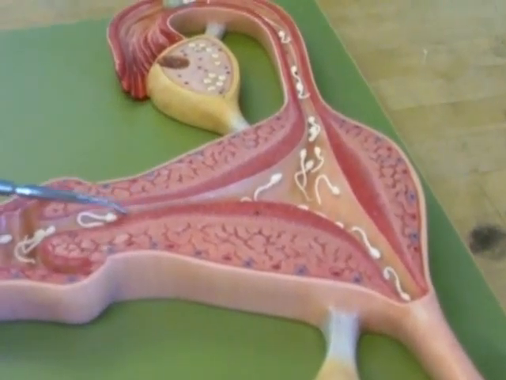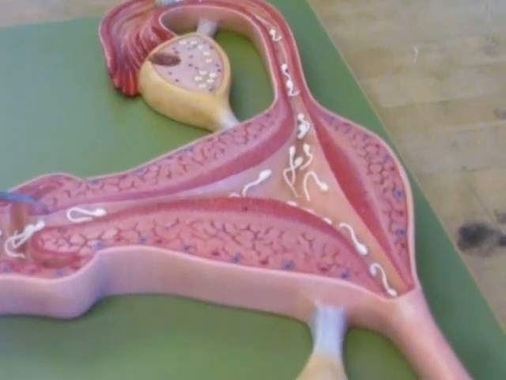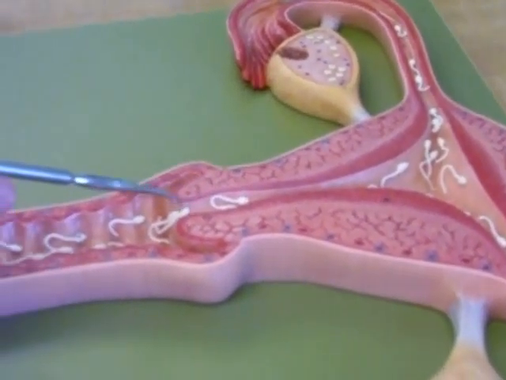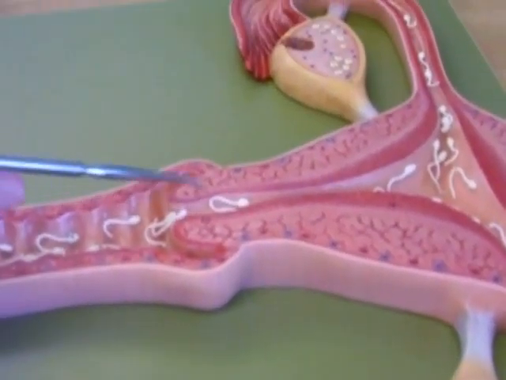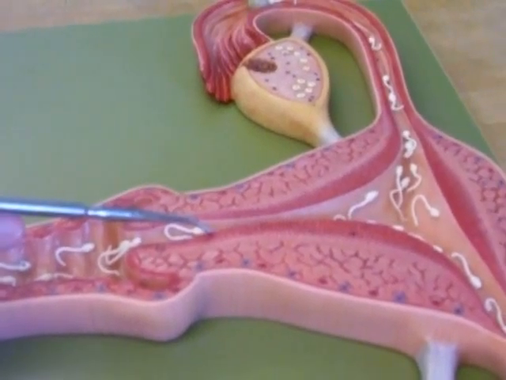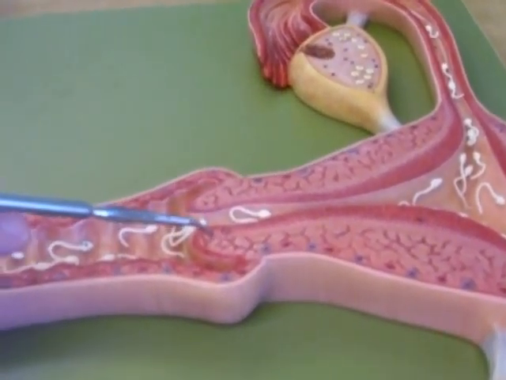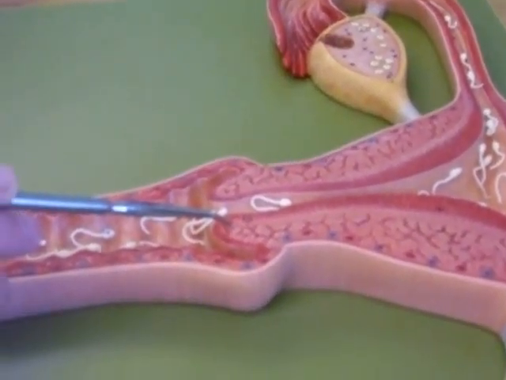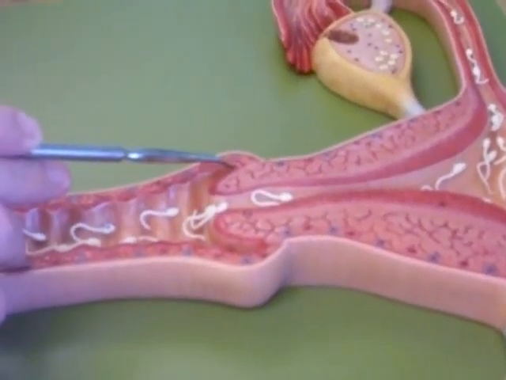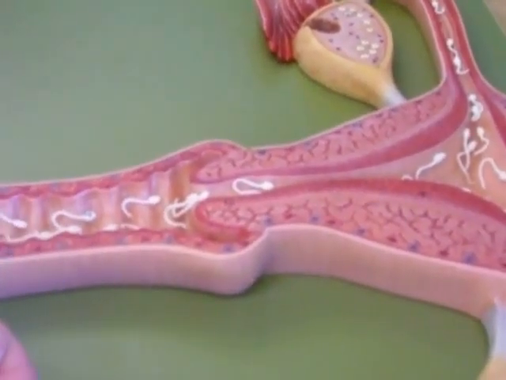You could see down here, this general region right here represents the os. You would have the external os here and an internal os here. The cervix is the rounded inferior part of the uterus. On each side you can see the fornix. This is the vagina.